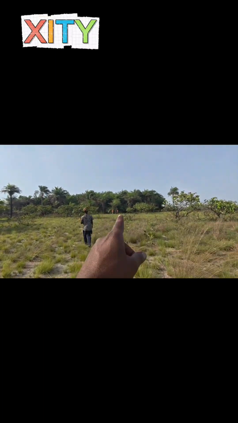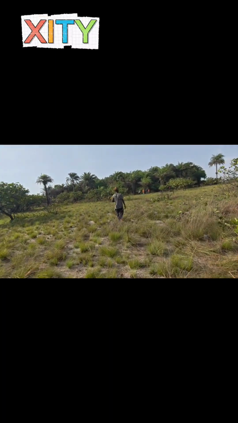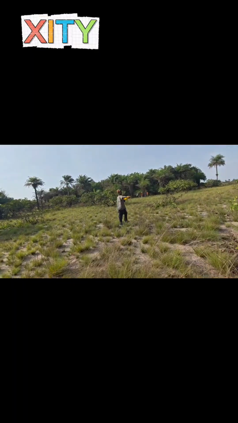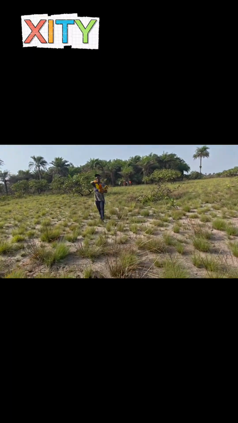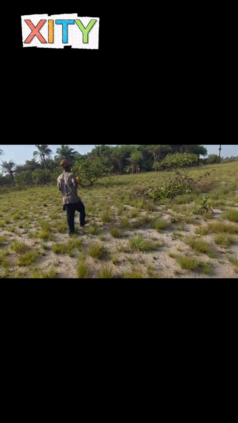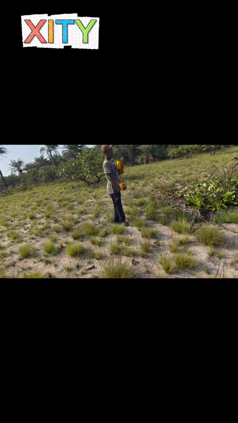And we're going to run the line through these palm trees. So wherever a tree falls in between along the line, that tree has to go down so that we can get a straight line.